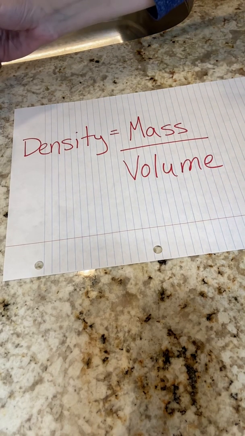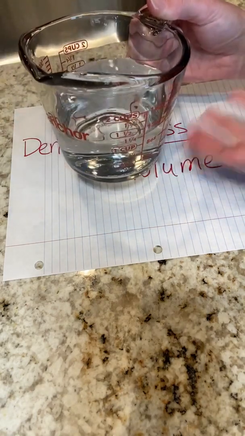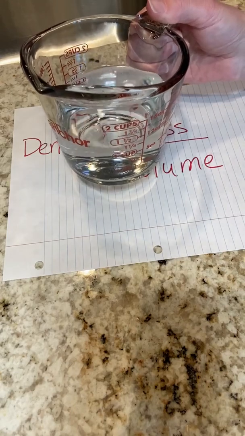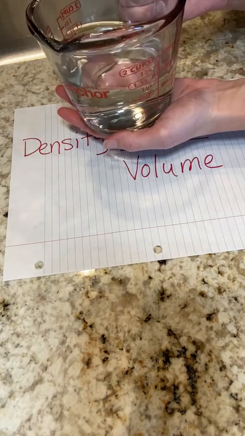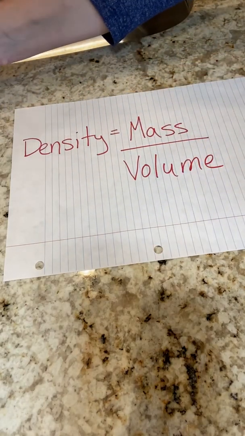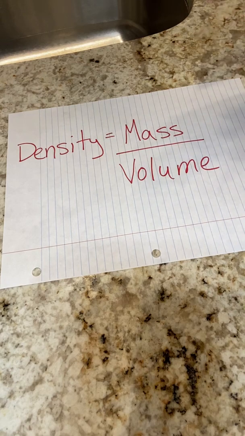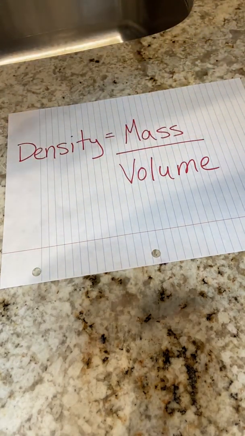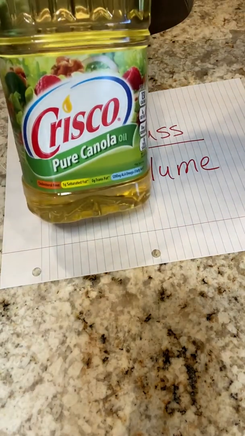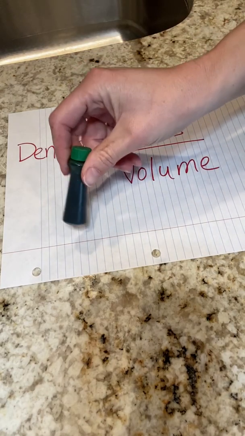So let's say if we had water in a measuring cup, the volume would be how much space this water takes up. And when I talk about mass, it would be how much that water weighs in this cup. So what we're going to do today is a two-step experiment. You're going to need some water, vegetable oil, Karo syrup, and some food coloring.